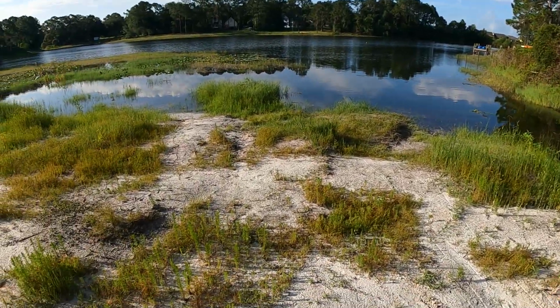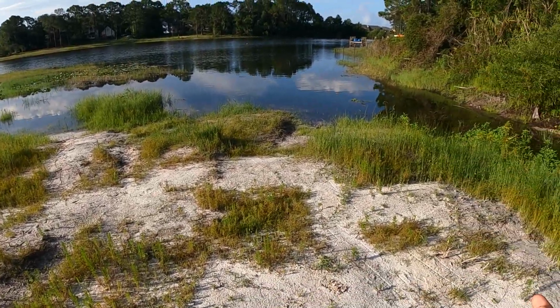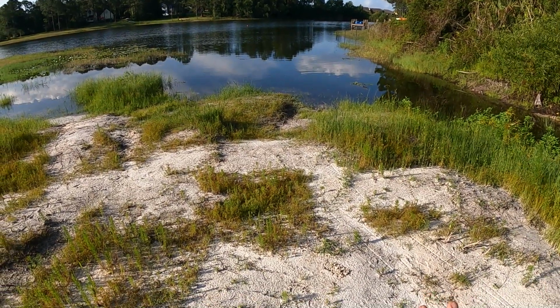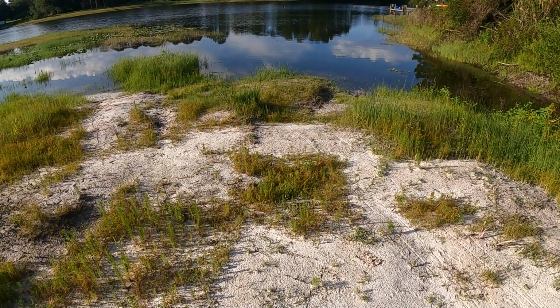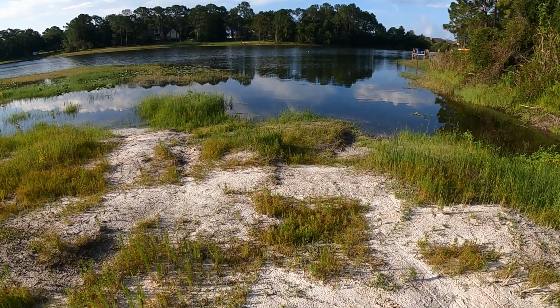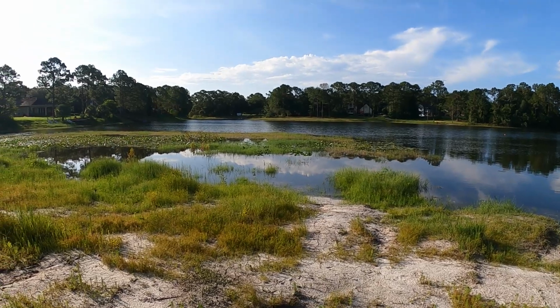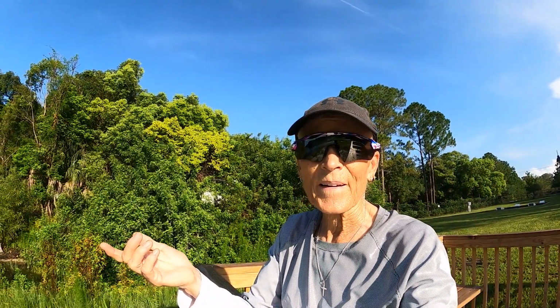So as you can see, this one was spot on to what I saw on Google Earth. It's a little bit low right now. Good, it's just a gradual slope for launching, and this little lake is 21 feet deep. Now, I didn't do great fishing, but I only spent an hour and a half.